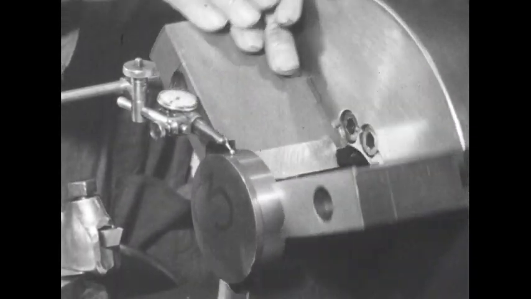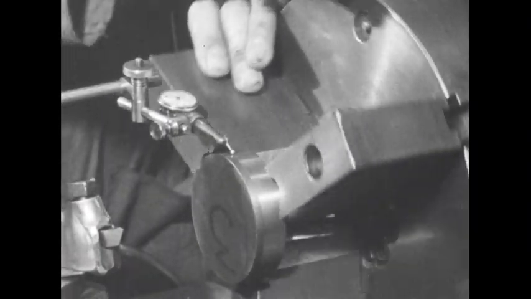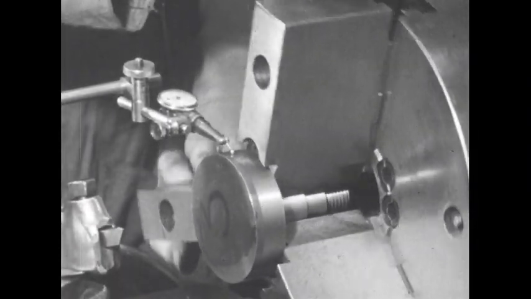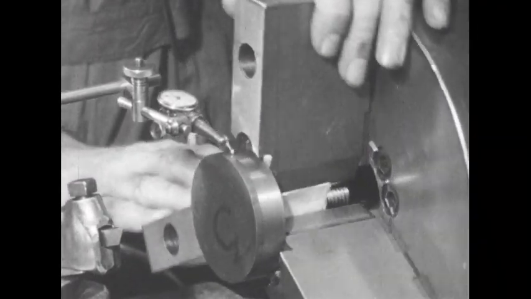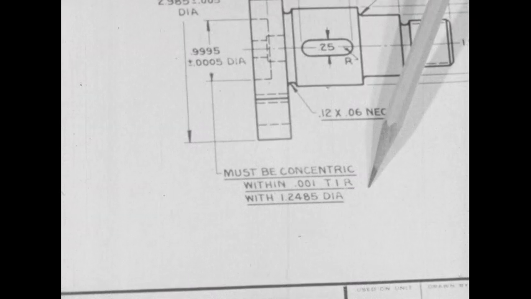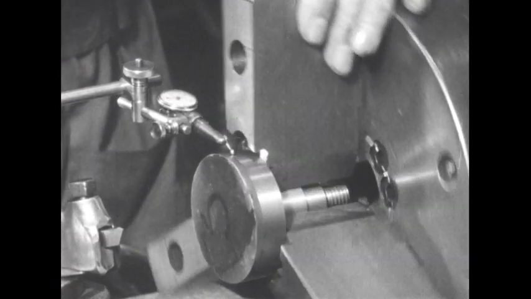A dial indicator has been mounted to bear against the outer surface. The drawing specifies a maximum of 1/1000th of an inch total indicated reading, TIR.